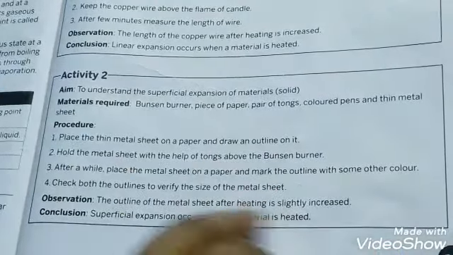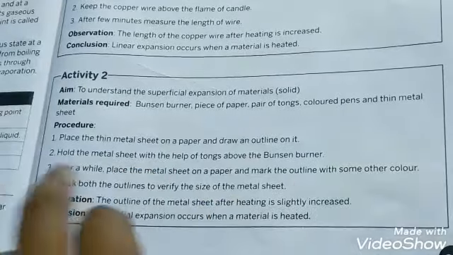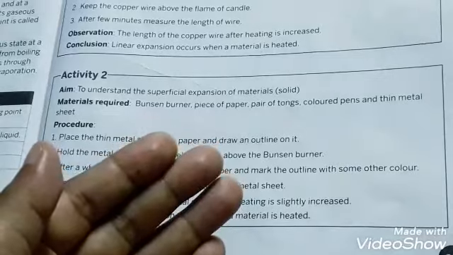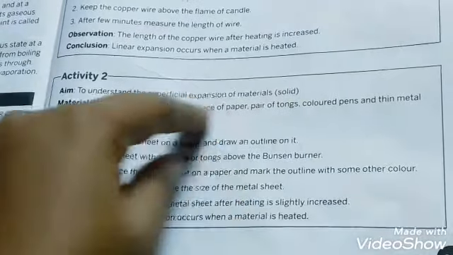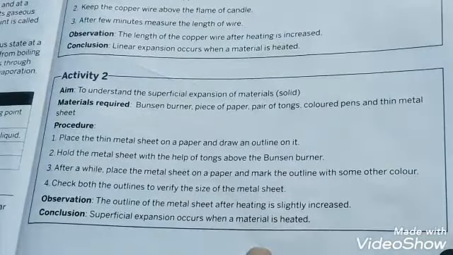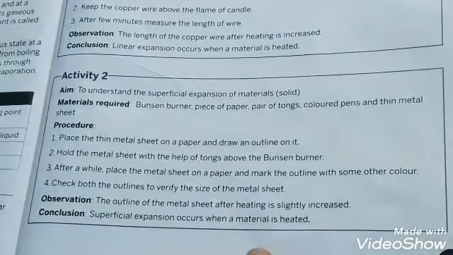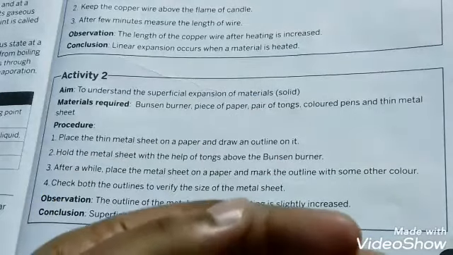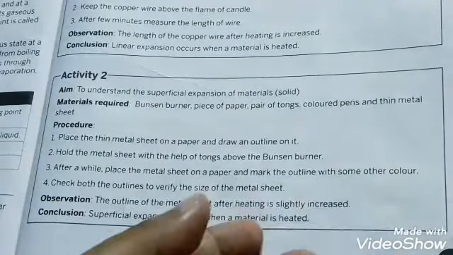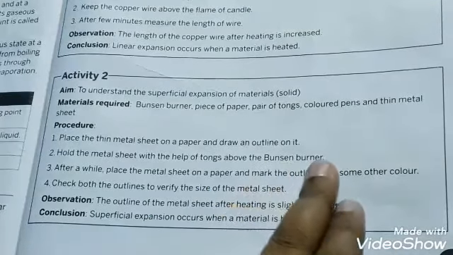So if it was red color first, later you'll do it with green color, and see that there is some increase in the area. First if it was this much, later it becomes a little bigger. So from that we can understand that there is an increase in the area of the material when you heat it with the help of a Bunsen burner.